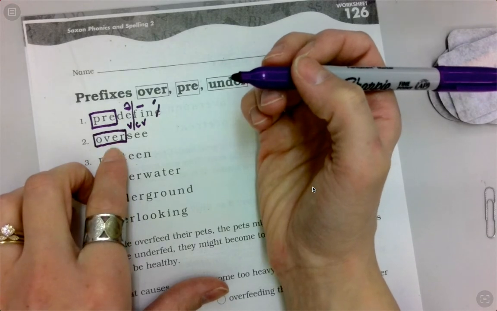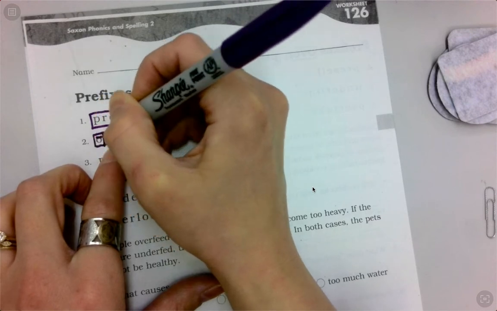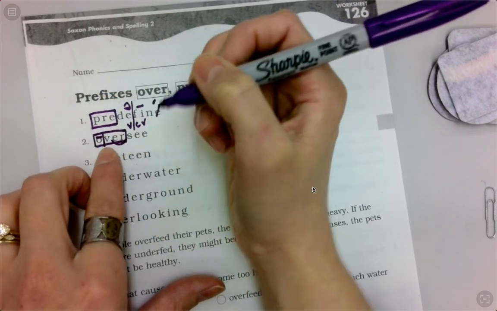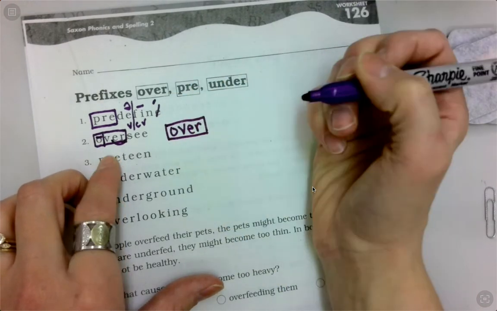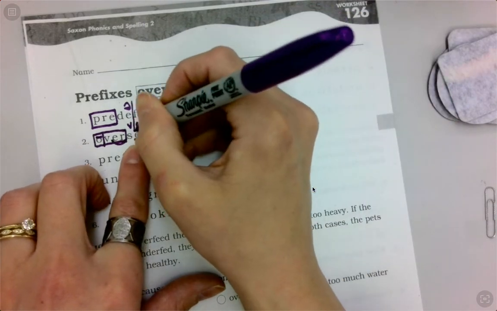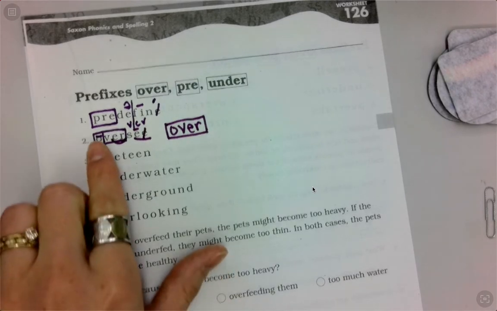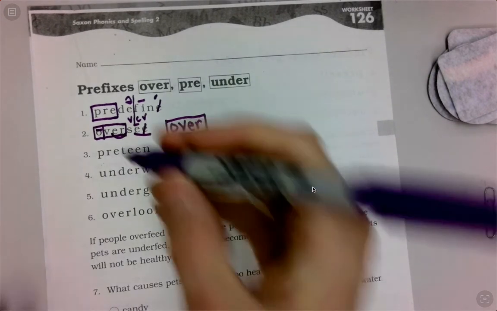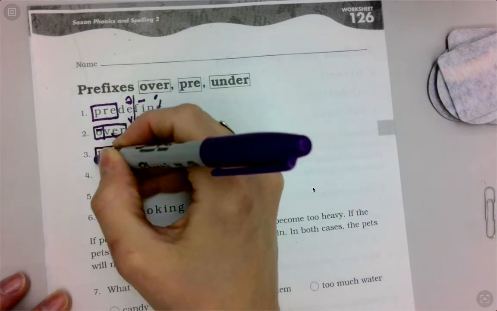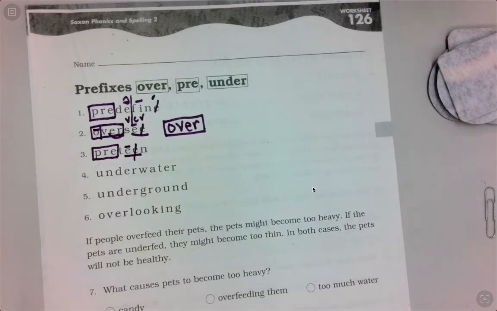Okay, if you wanted to code it, it would be a long O, and then you would separate after there, over. Okay, but you only need to do this. You just need to box it. Okay, and then EE is long, right? Okay, so if you want to code it, I wouldn't count you off, but again, you just have to know that's a prefix. Okay, number 3 is preteen. So again, this is an entire prefix. And then it looks like we have just a long E again. So you code those E's.